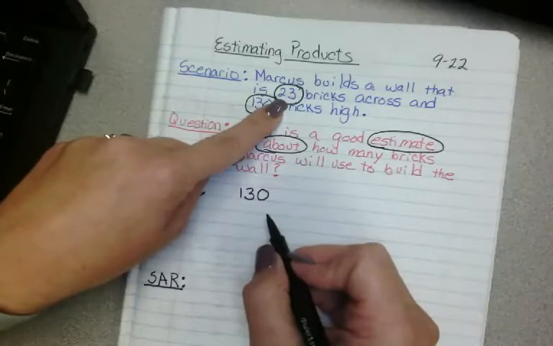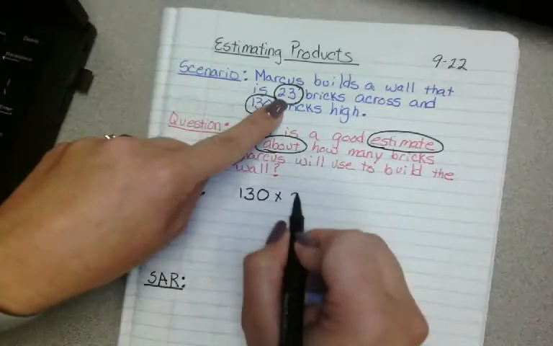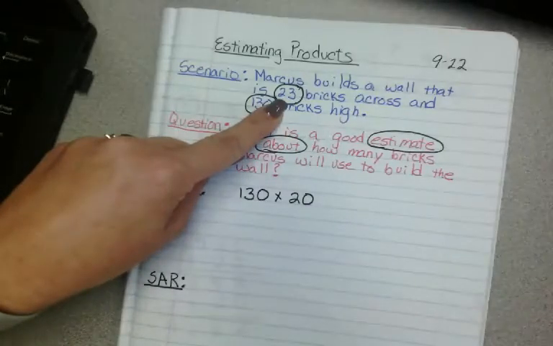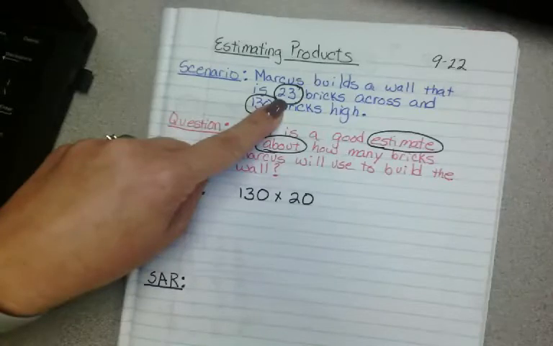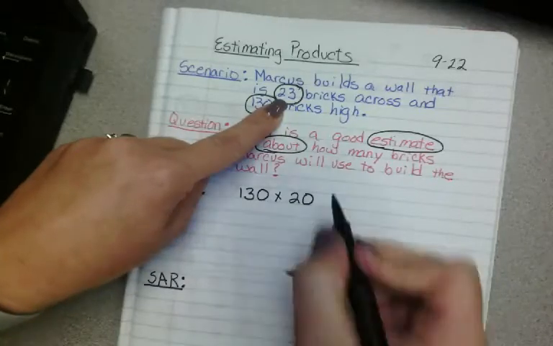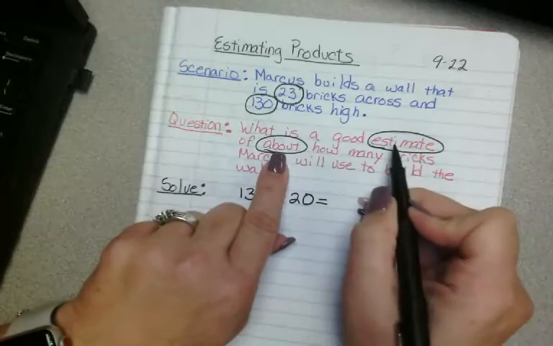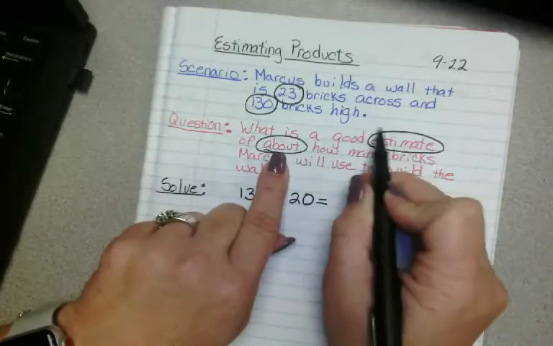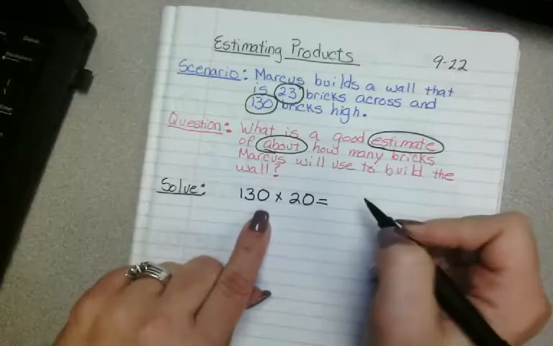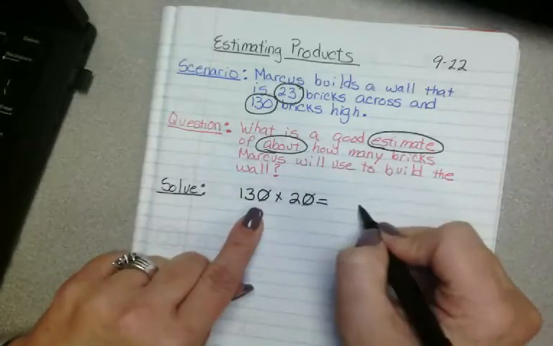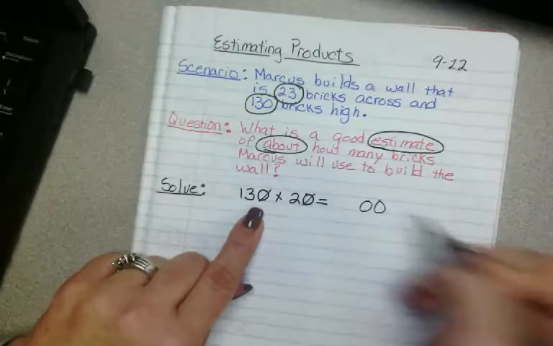I want to make it a nice even 20, because that makes my life a little bit easier. I love the zeros. They're easy to trail. They're much easier to trail. So then it's pretty simple. And they're not asking for an exact answer, and I can tell that because it says estimate. So what I'm going to do is I'm going to take my zeros and just go ahead and put them down.